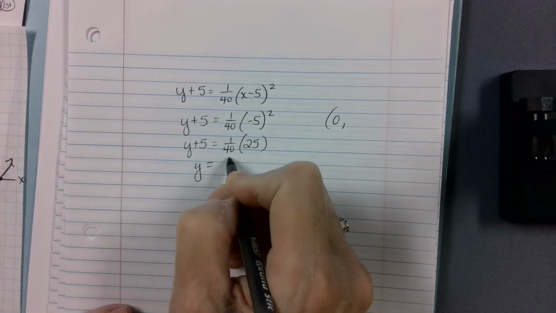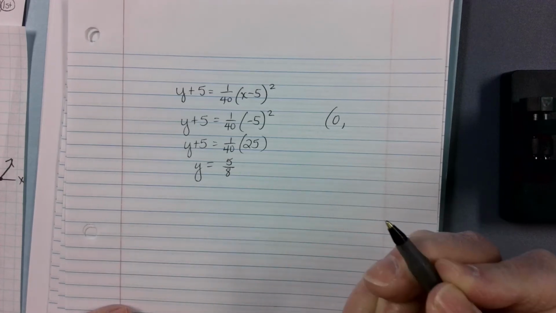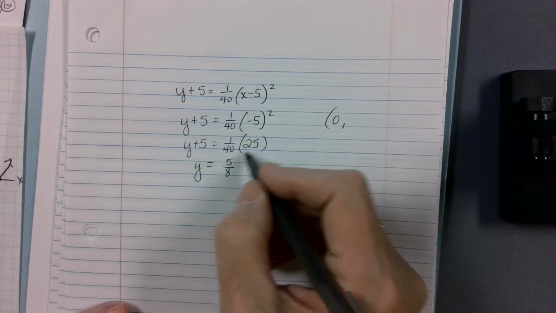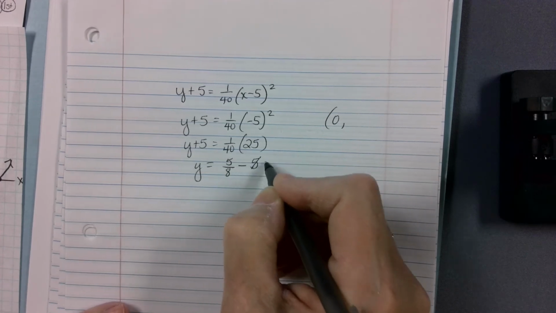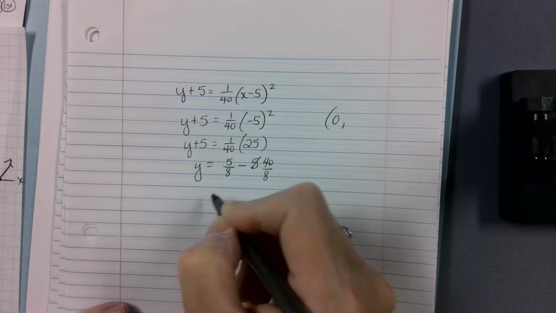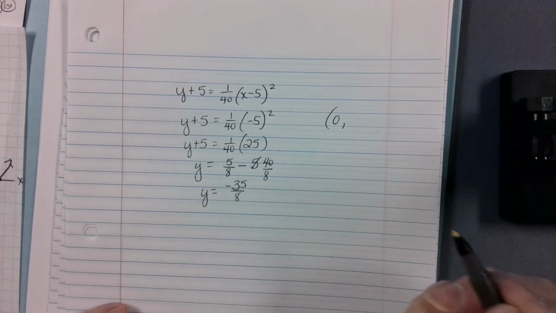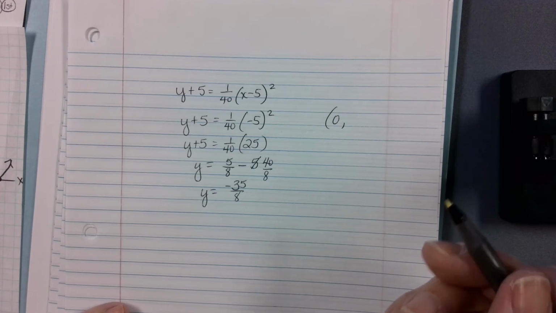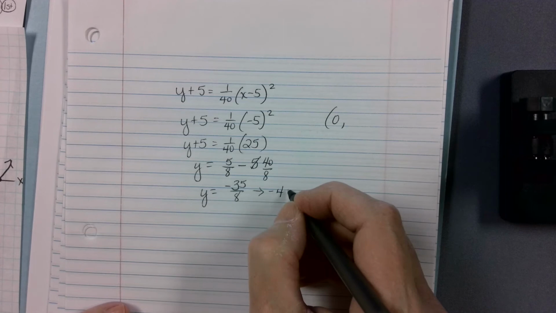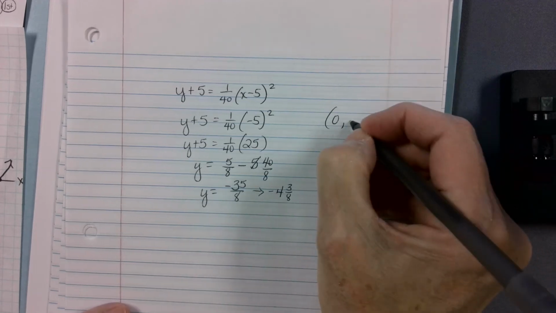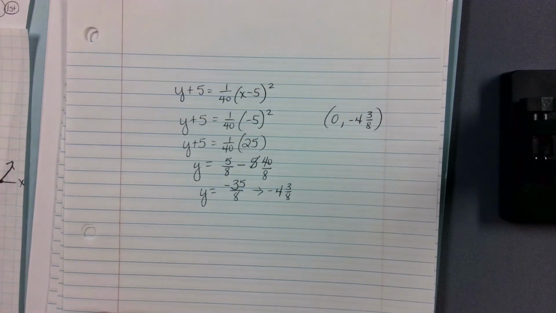So this is going to be 25 over 40. That's 5 over 8, right? I just reduced it. And then minus 5. So that's going to be 40 over 8. So y is going to be negative 35 over 8. So that's about negative 4. That would be 32 and 3/8. So negative 4 and 3/8. That's going to be a point that's going to cross.